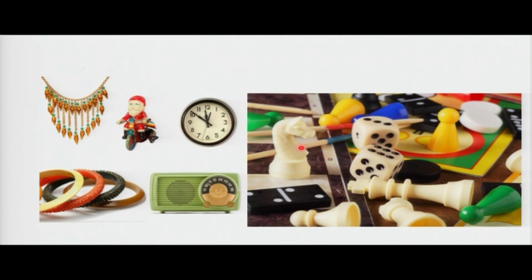If you enjoy the game of chess, you can see this is a castle, this is a king, this is a pawn. Then we have those who enjoy Ludo. We have this, which is also a thermosetting plastic made out of bakelite.